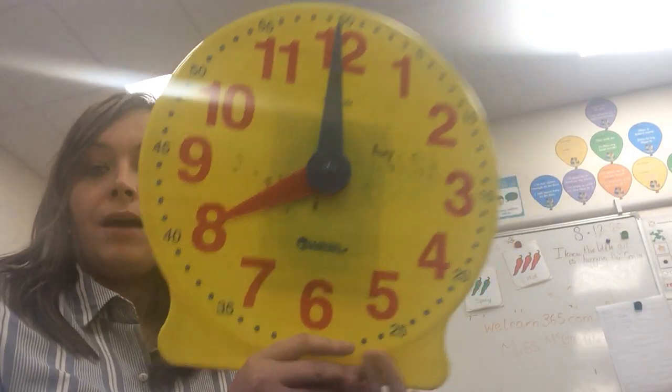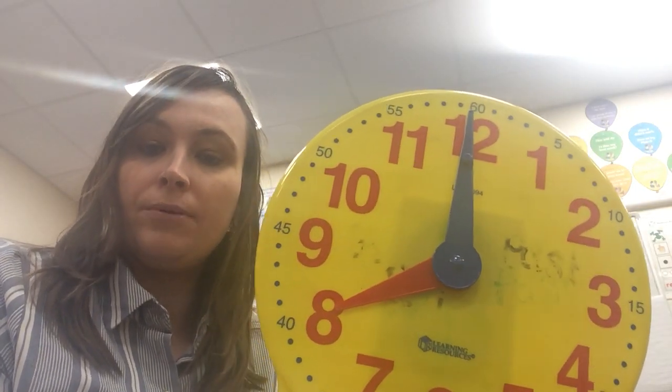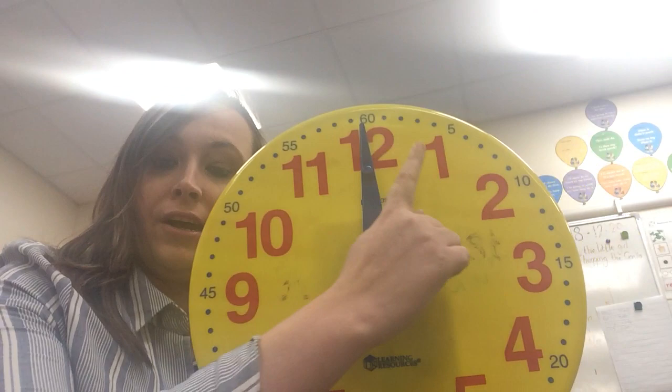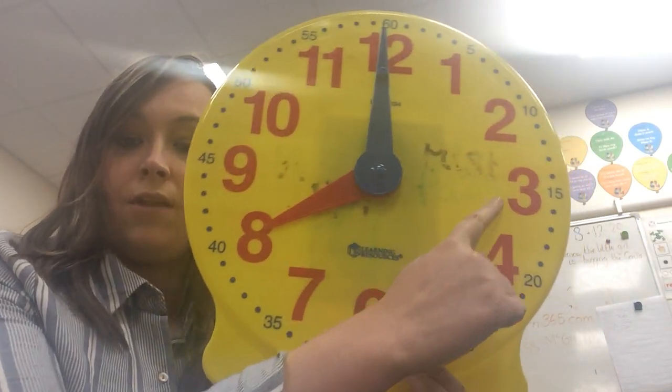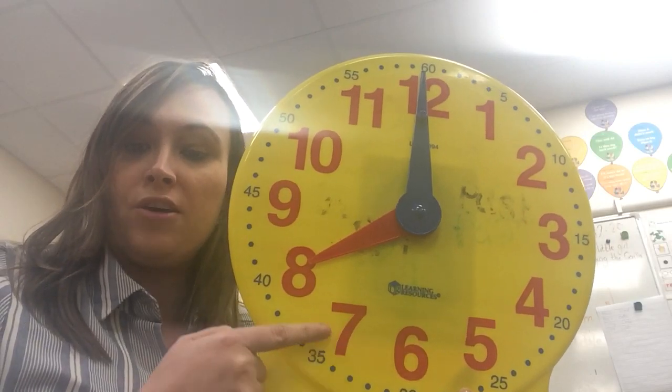Now, as you can see, I have got my minute hand on the 12 and my hour hand on the 8. And that shows us that it is 8 o'clock because the minute hand is on the 12 and the hour hand is on the 8. And as we've already mentioned, we've been looking at all of the past times on the clock over the last couple of days. But today, we are going to be focusing on the to side of the clock.